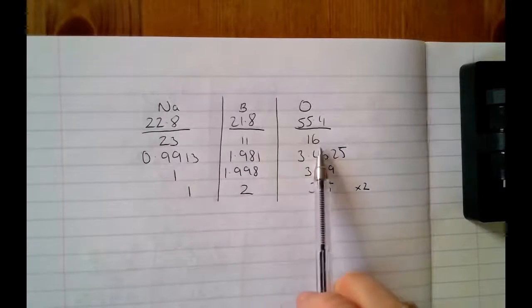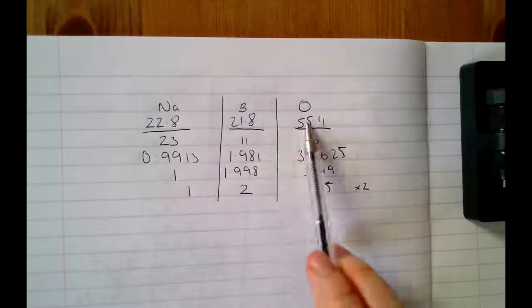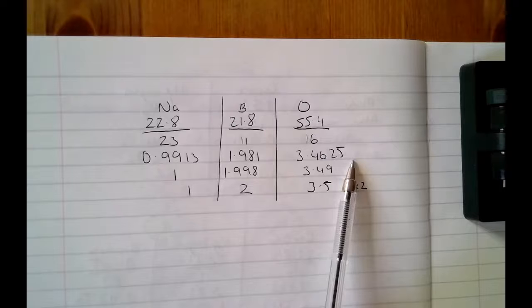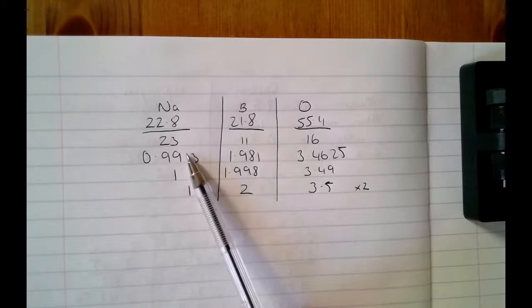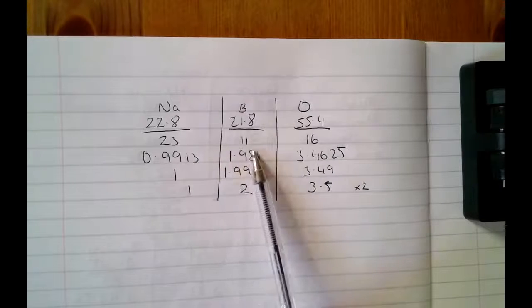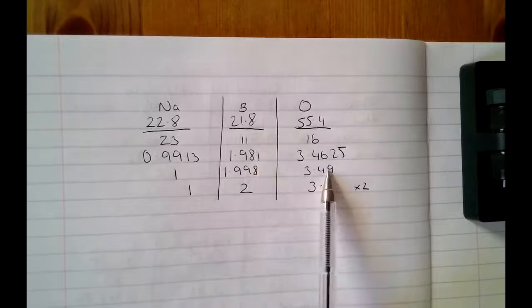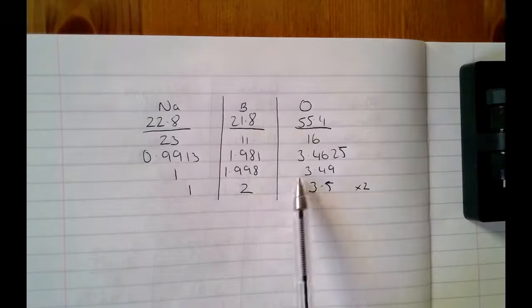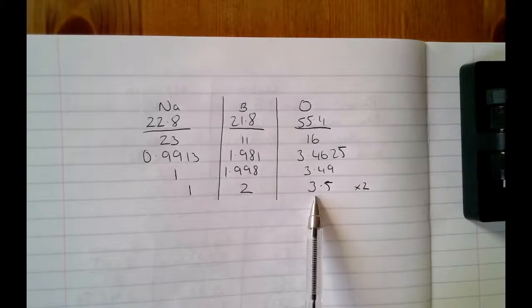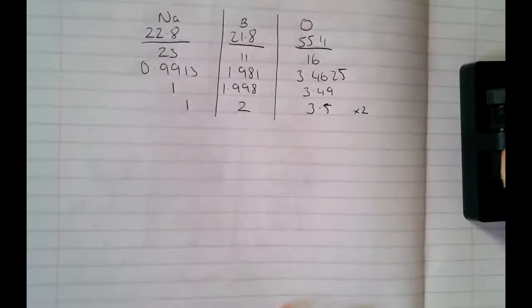The last one, you had sodium, boron, and oxygen. You're given the percentages. You're given the atomic mass, you divide percentage by mass in each case, and you get the following 3 numbers. Again, I've kept these to 3 or 4 decimal places to keep it super accurate. Of my 3 numbers, 0.9913 is the smallest, so I divide everything by 0.9913, and I get 1, 1.998, and 3.49. Now the 1.998, I can just round up to 2, but the 3.49, I have to leave as 3.5, so it's still not a whole number, even with a little bit of rounding.